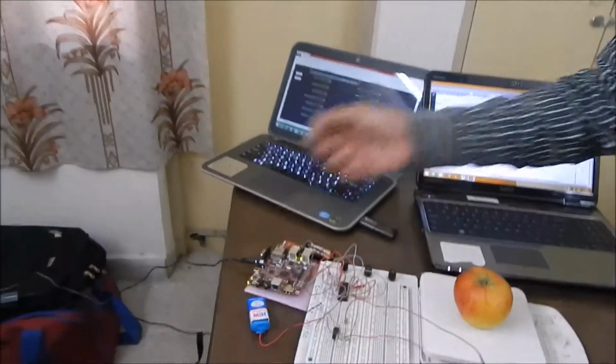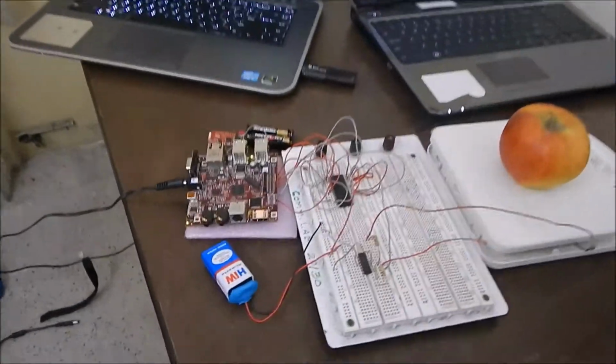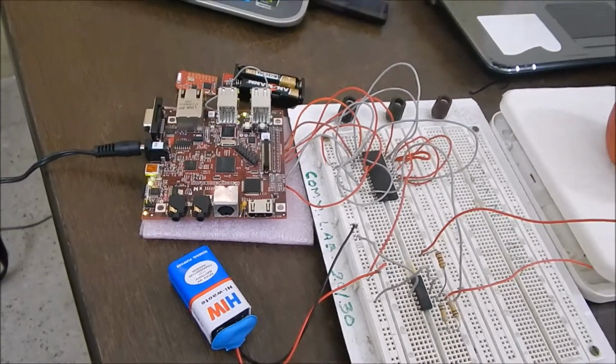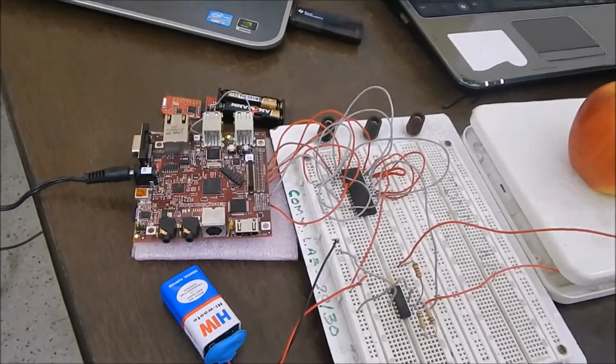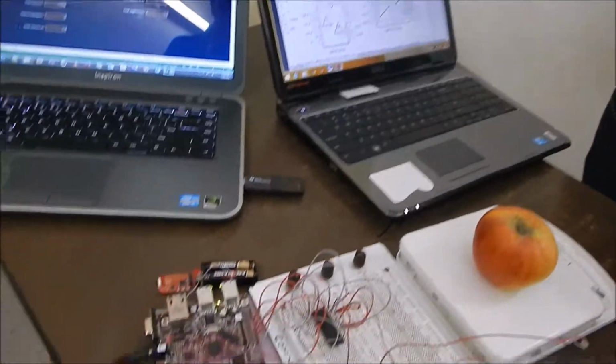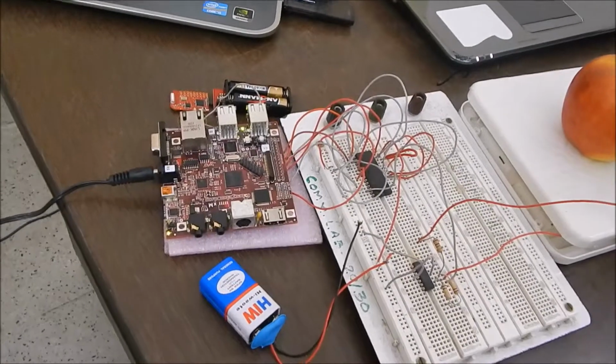Now let us focus on the BeagleBoard XM. The signal after conversion from the ADC is now an 8-bit digital signal, and this is the information which we need, and it ranges from 0 to 255. This is fed into the digital input pins of the BeagleBoard XM, and now it will process it.